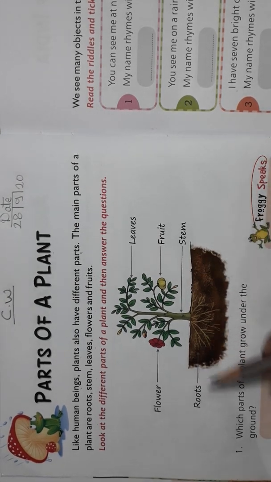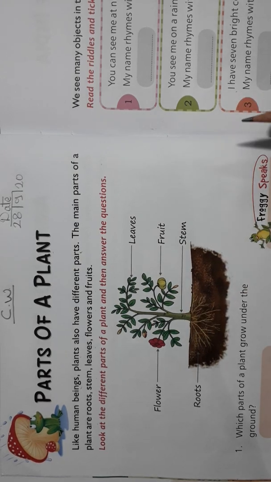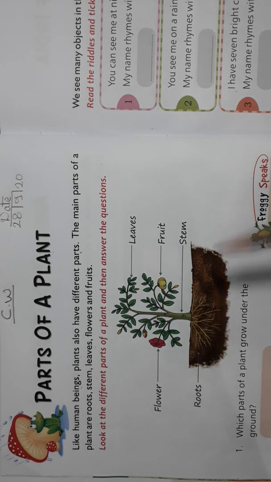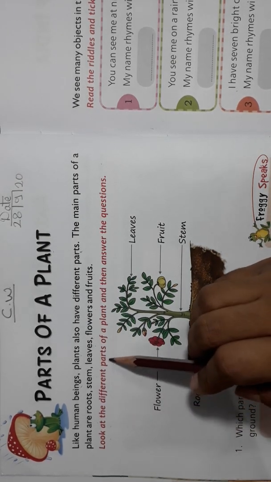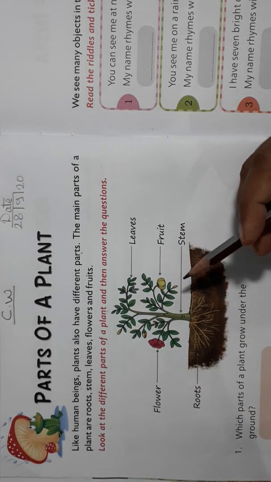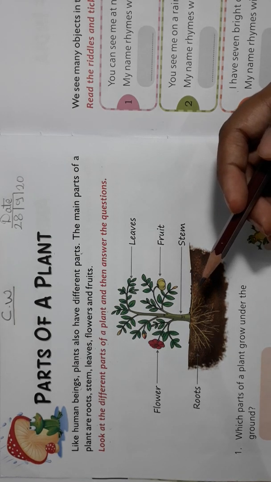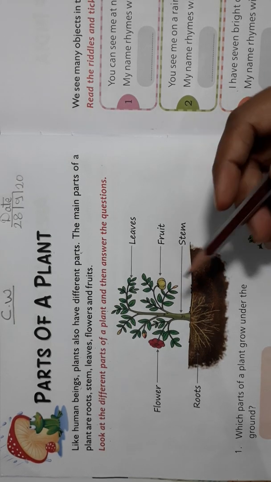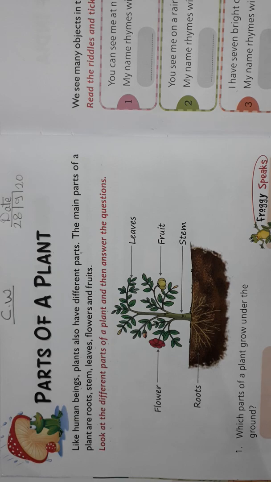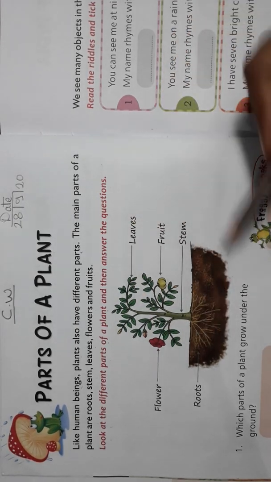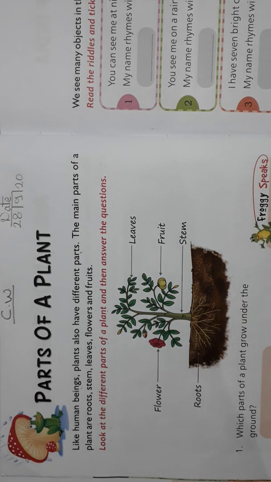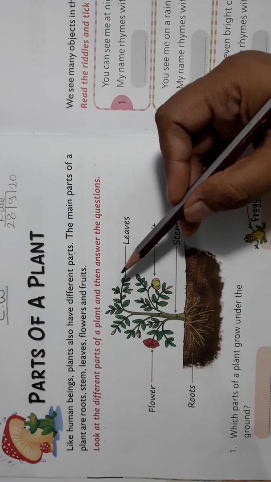Can you see this diagram? This is a diagram of a plant and it is having different parts. Look at the different parts of a plant. Here there is a diagram which shows you different parts that a plant is having. And then answer the questions. There are some questions that are based on this figure, this diagram. So you have to answer those questions. First, let's go through this diagram.